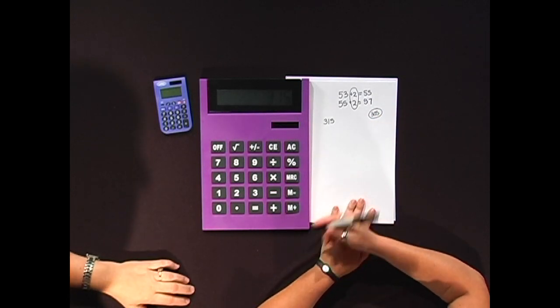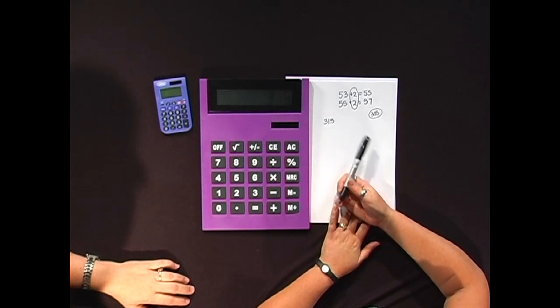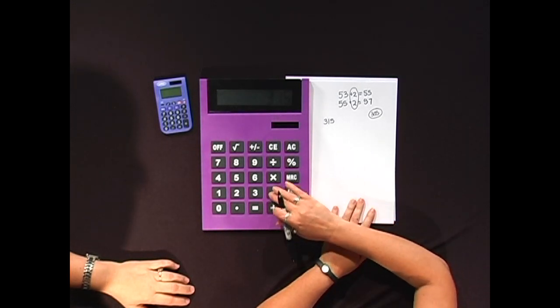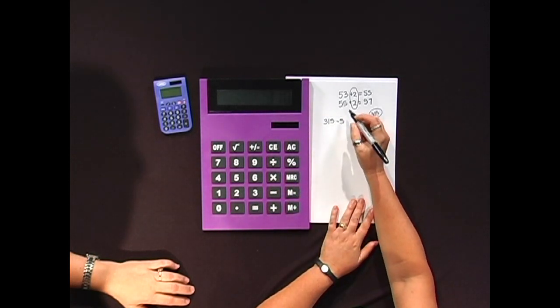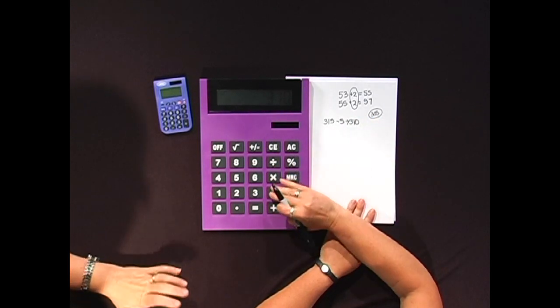I'm looking at my numbers and I'm thinking they both end in 5, so I'm going to use 5 as my subtracting. So I subtracted 5, and that gets me to 310. I like how you use the arrow, because you're not quite there yet, are you?